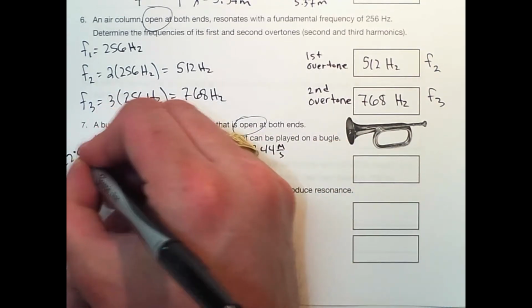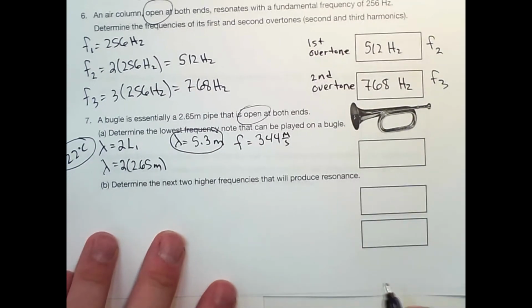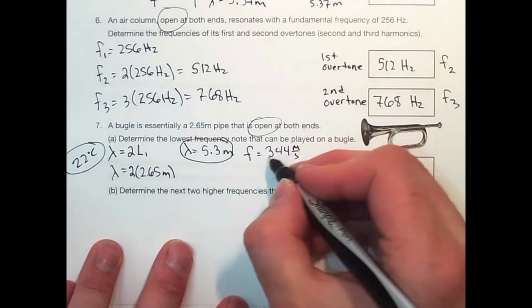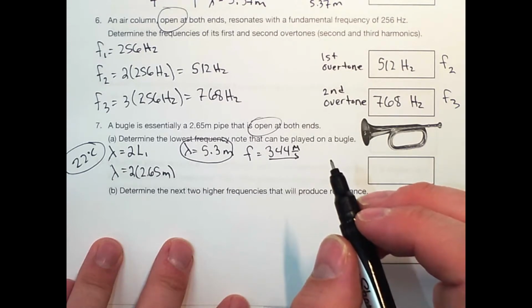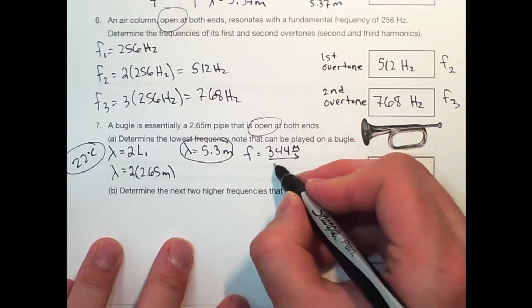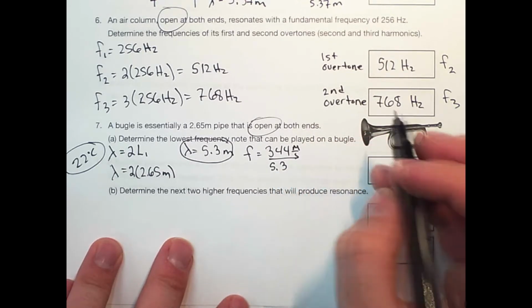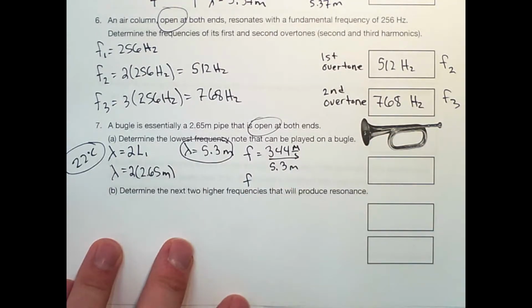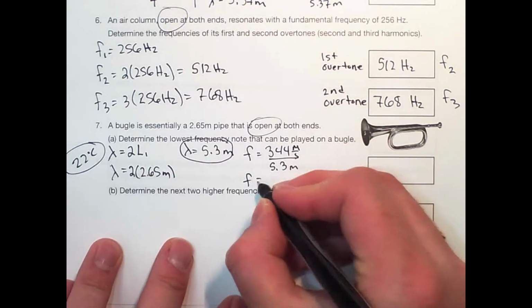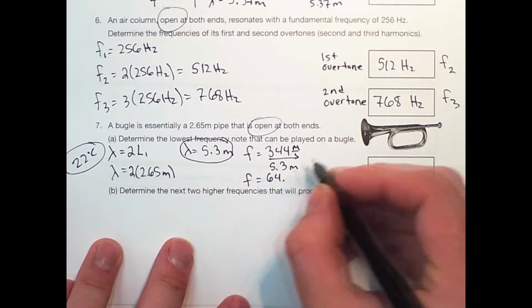That's just an assumption that we'll make, which is more or less where room temperature is. 344 divided by 5.3 is 64.9 hertz.